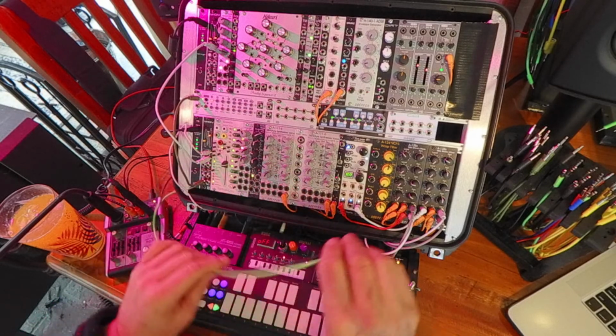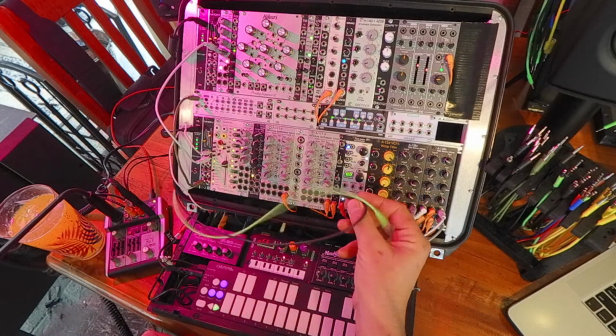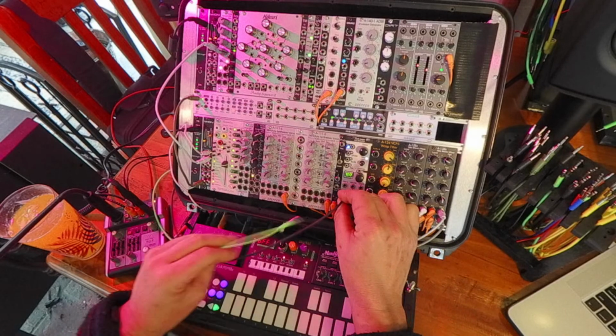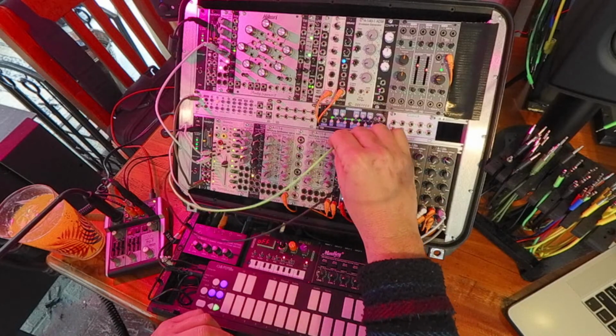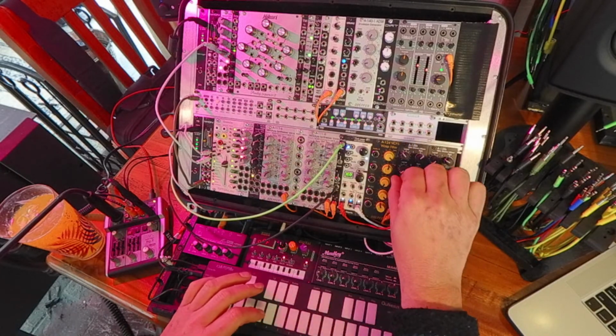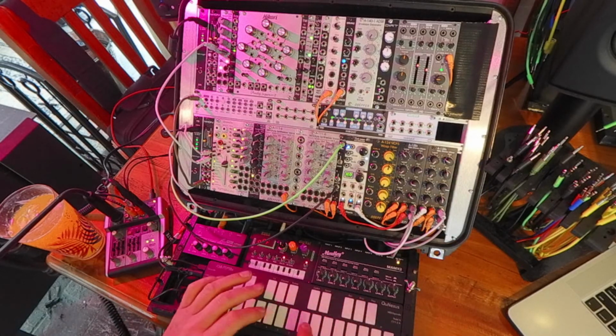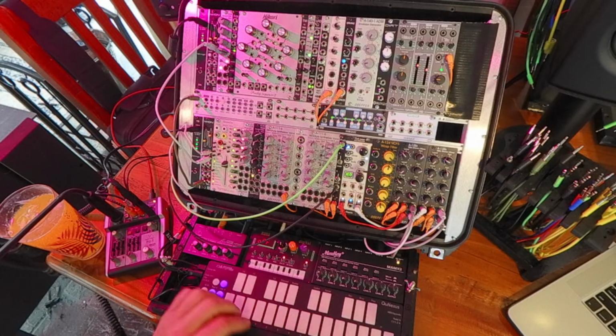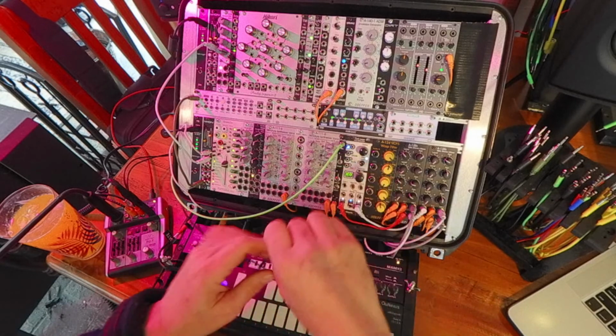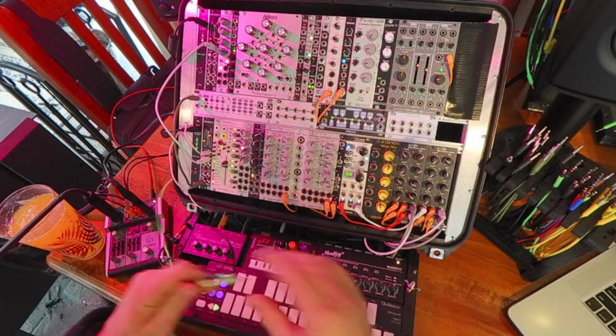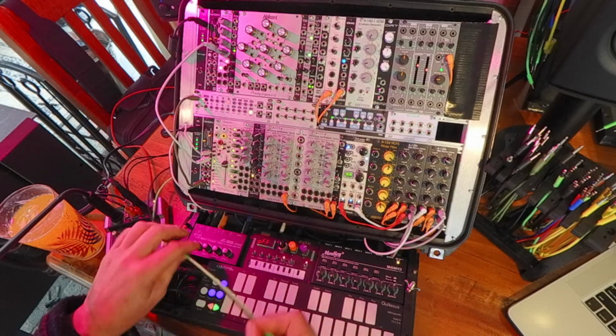And likewise, any other module, let's go to this Pluck for example, CV in, gate in, super easy, turn it up. And that's obviously controlling it from the keyboard.